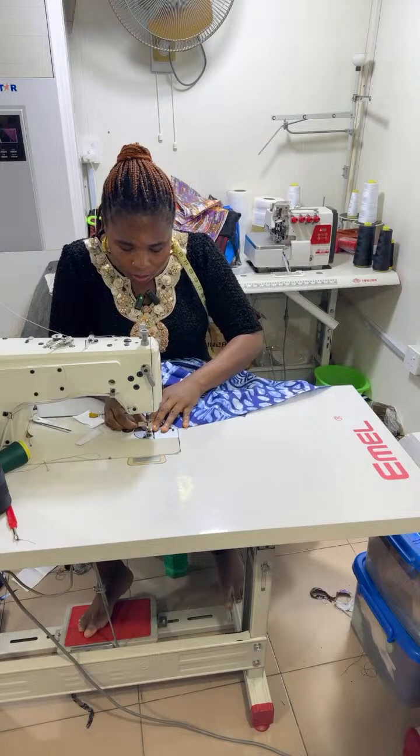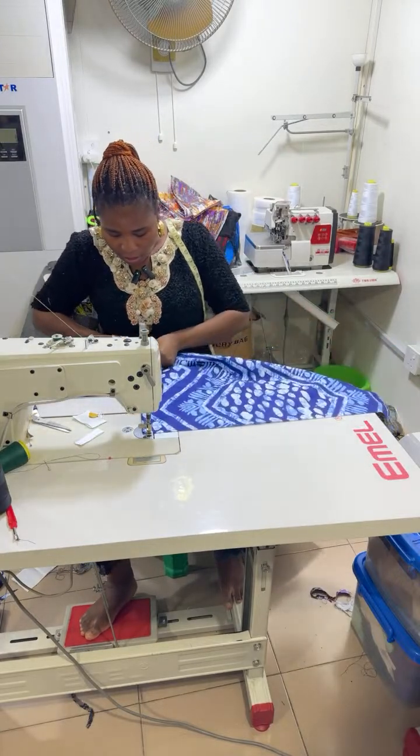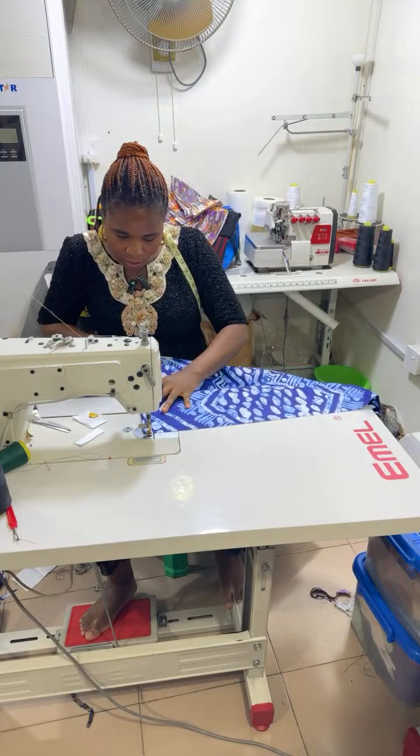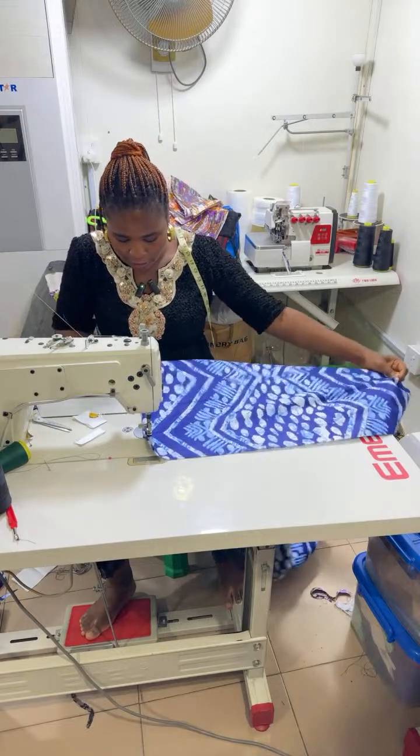Mrs. Susan, how many inches for the side slit, ma? I use 14. Allowance for hemming the down part inclusive.